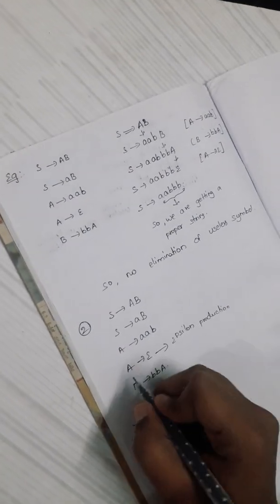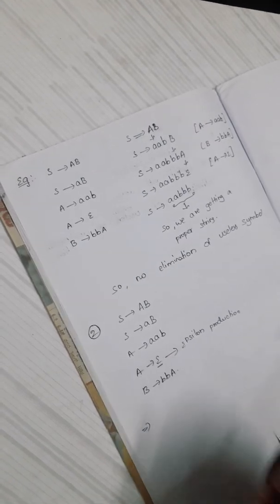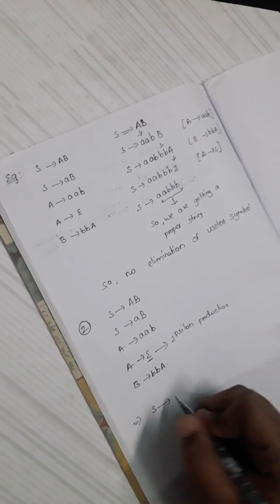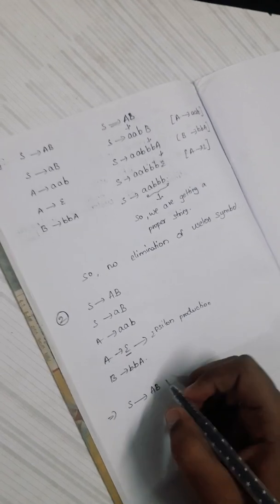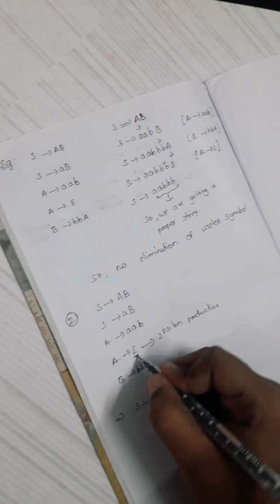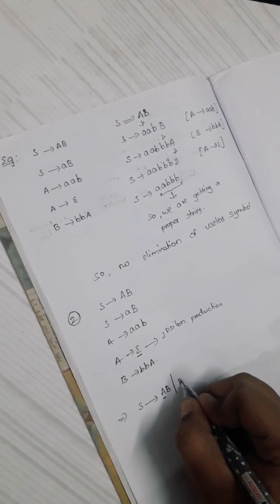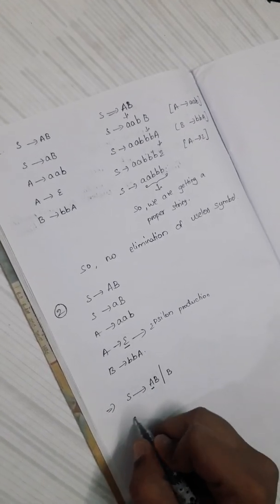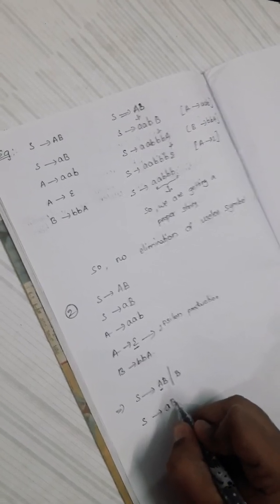So we need to replace the value of epsilon. We get the following strings. In place of A we substitute epsilon, so we are getting only B. In the second we don't have any.